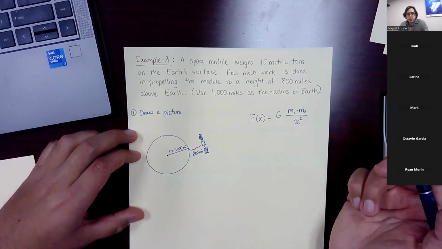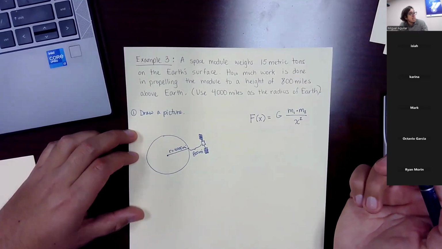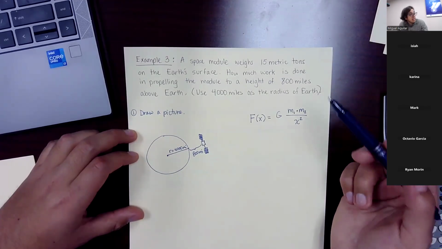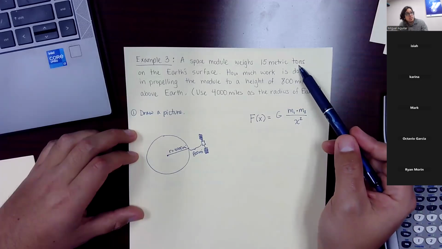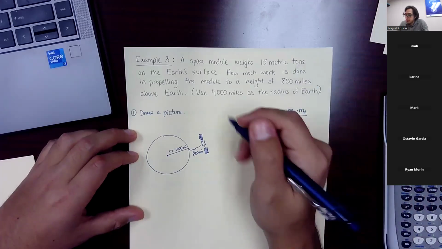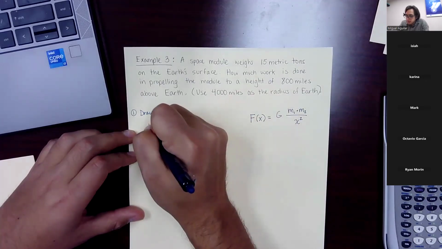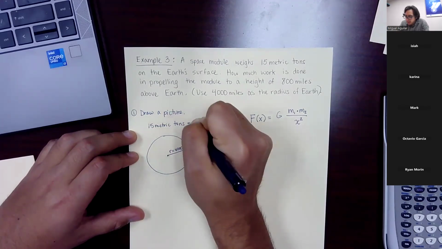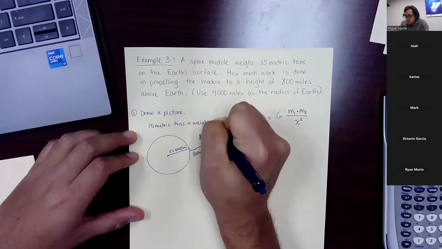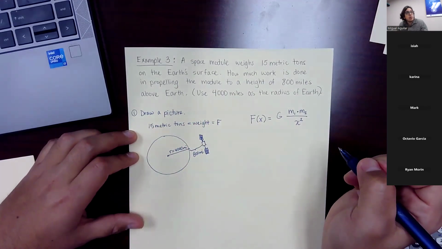But were we given any information about the masses of these two objects? Like, do we know the mass of the Earth? Do we know the mass of the space station? Well, you would think that, but actually 15 metric tons is the force, right? So we have to remember that weight, the 15 metric tons, is going to be equal to the force, right?